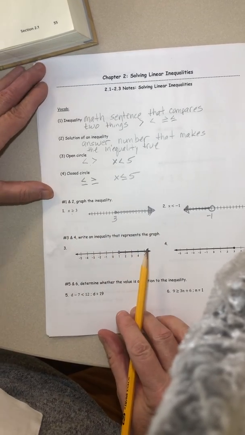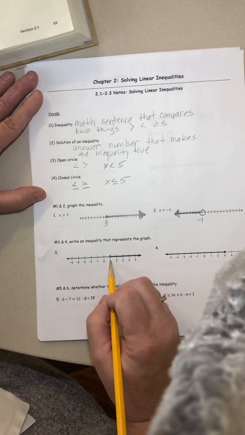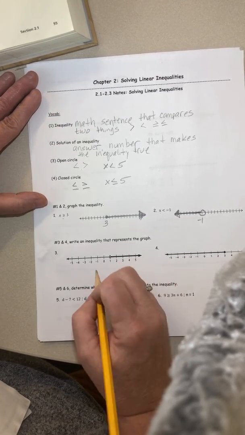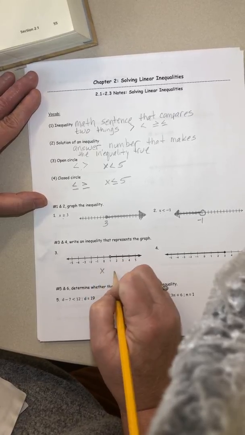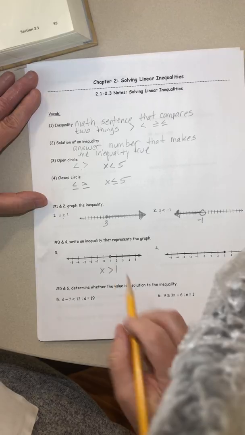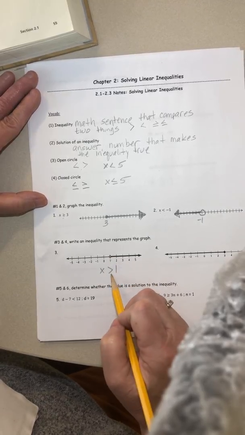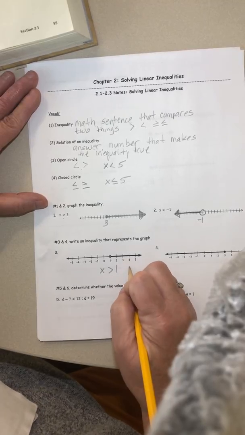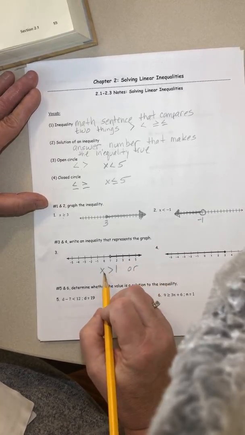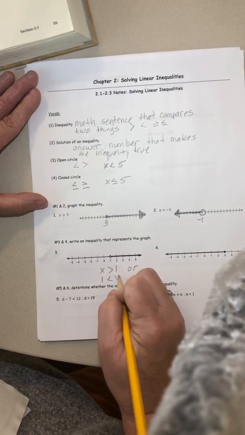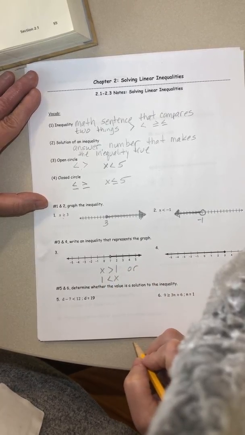Number 3, write an inequality that represents the graphs. These numbers are all bigger than 1, so the numbers, which I'm going to call x, are greater than 1. Since it's an open circle, we have a greater than sign. Another way you could write that, rather than saying x is bigger than 1, you could say 1 is smaller than x.